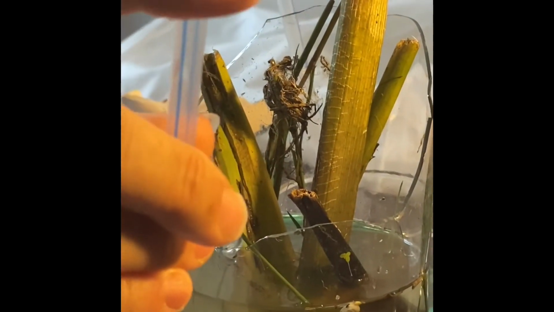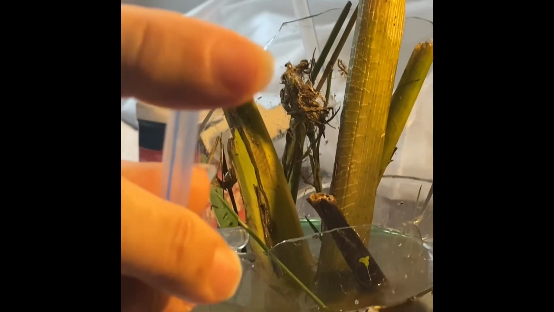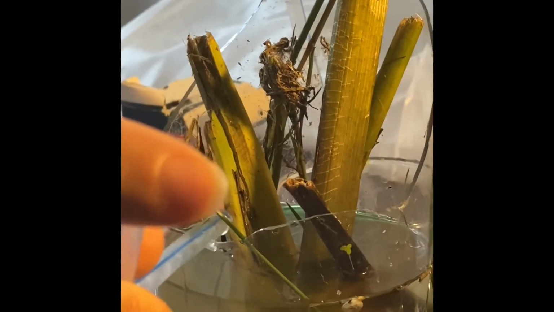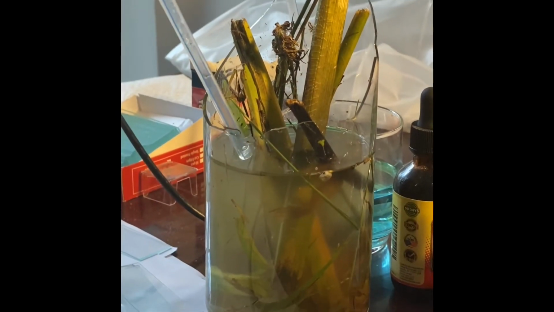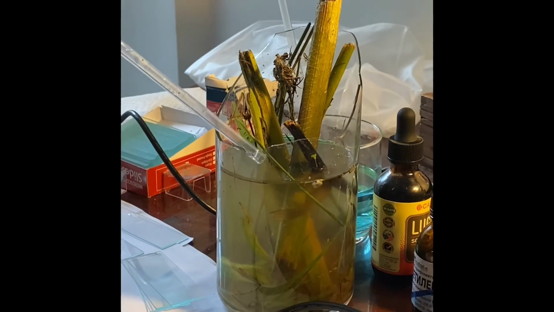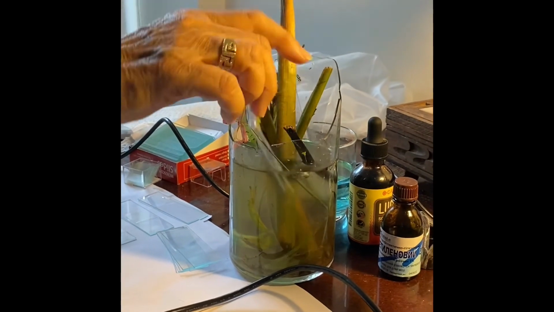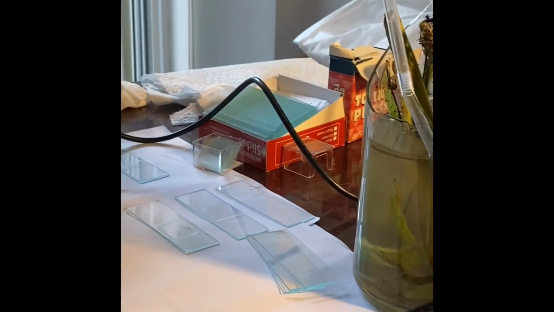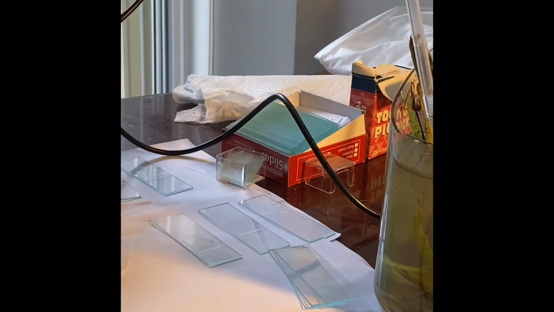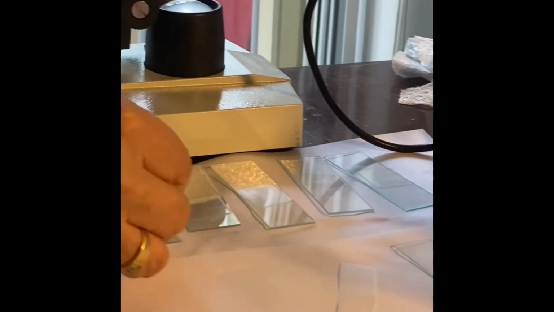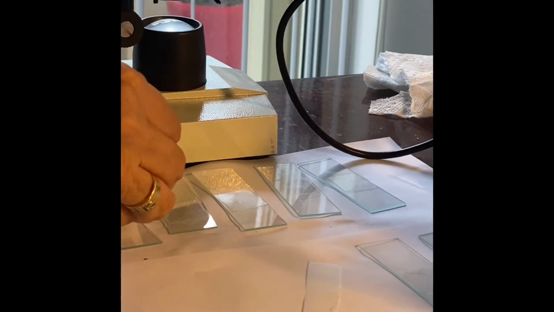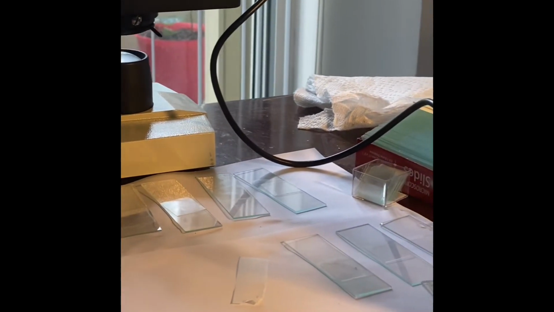So you're going to use, let's say, one drop that big. If it smears on your slide, use something like a paper towel that can absorb out the liquid from the sides of the cover slip once you have put the cover slip on.